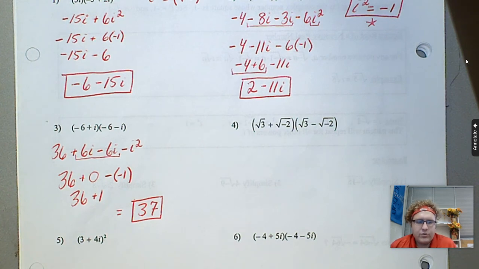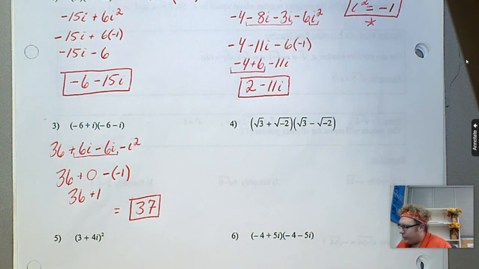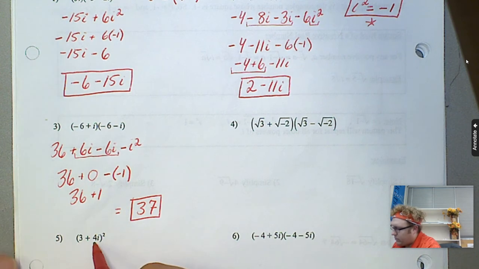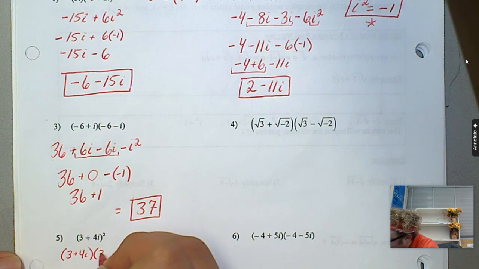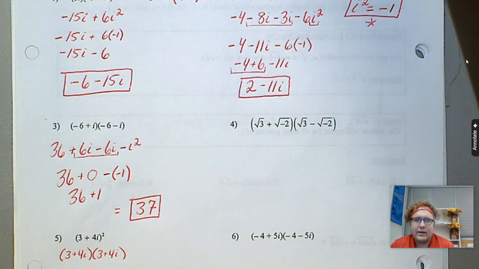But I want you to try number 5 on your own, and that is 3 plus 4i squared. Just keep in mind we're going to have 3 plus 4i times another 3 plus 4i. I'd like you to try that example on your own, and the answer will be on the next slide. Okay?